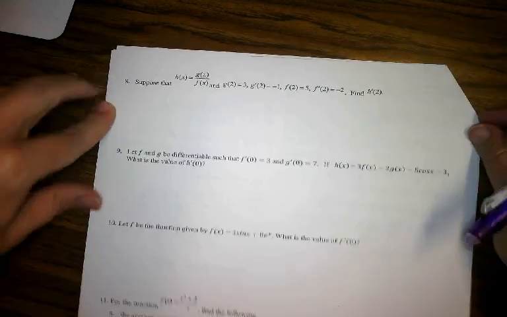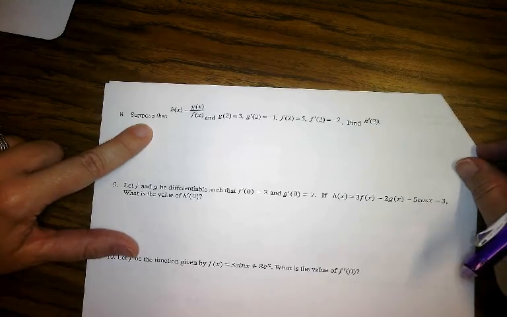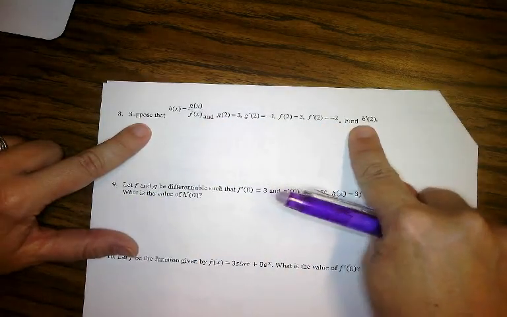Okay, this is another quotient rule. I'm going to allow you to do this one on your own. So you're going to do your low d high minus high d low all over low squared. And they're going to give you the values to plug in here. So this one I think you can conquer on your own.